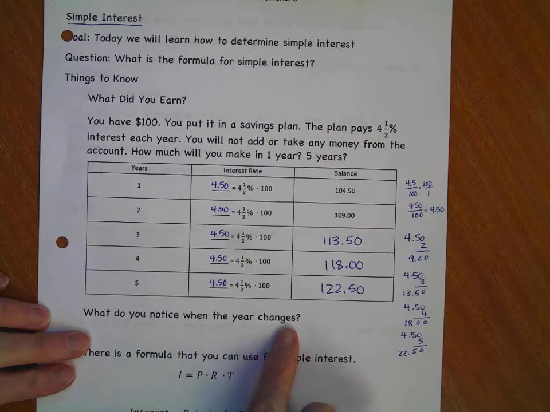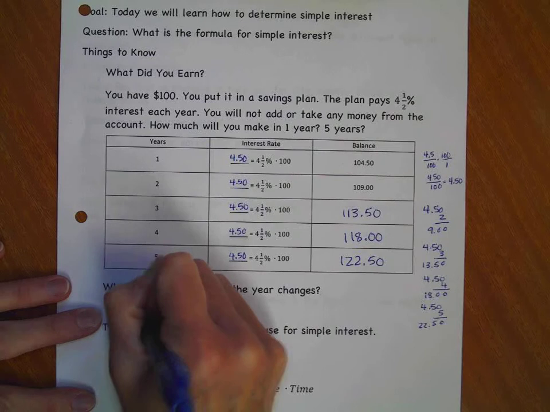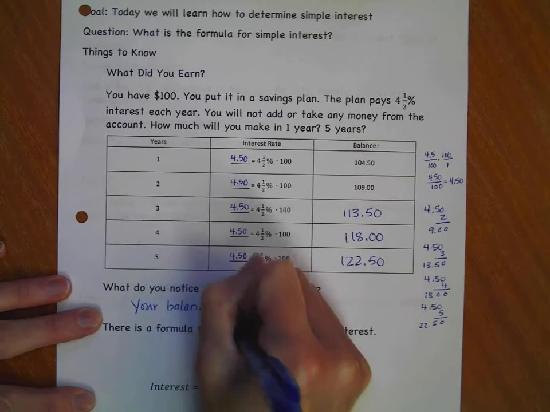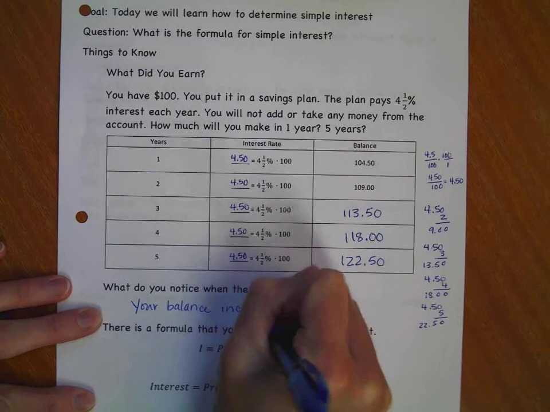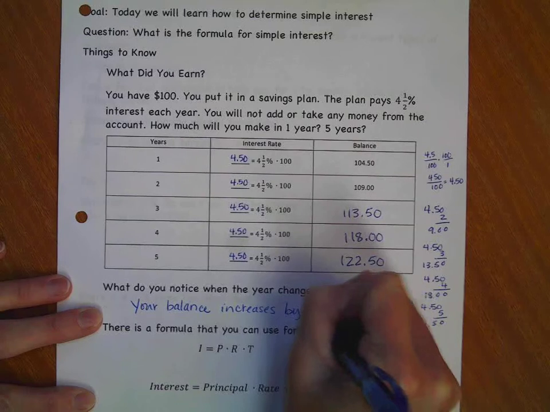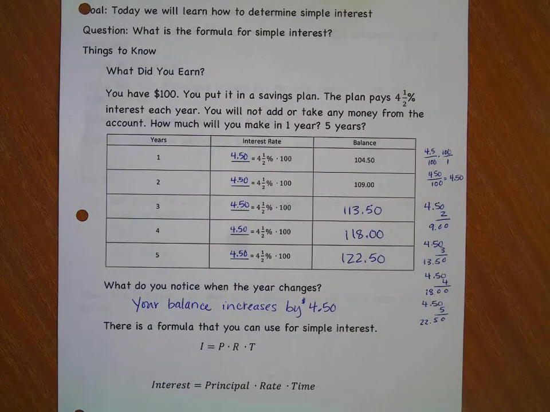What do you notice when the year changes? Well, the answer to that question is your balance increases, right, by $4.50. So every year that it's in there, your balance increases by $4.50.